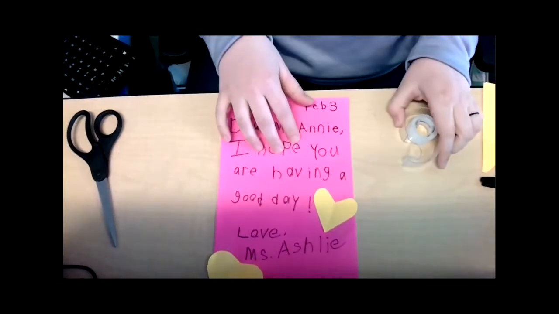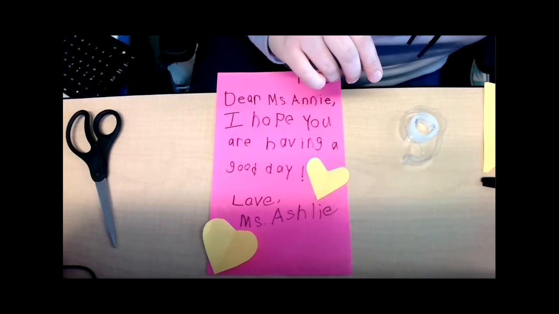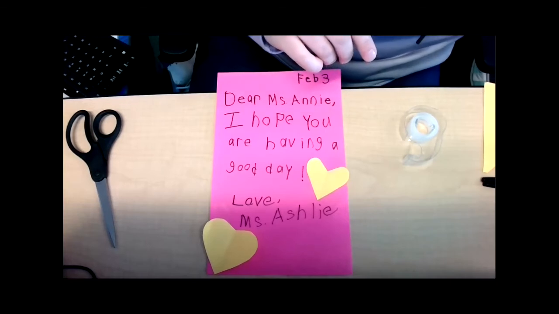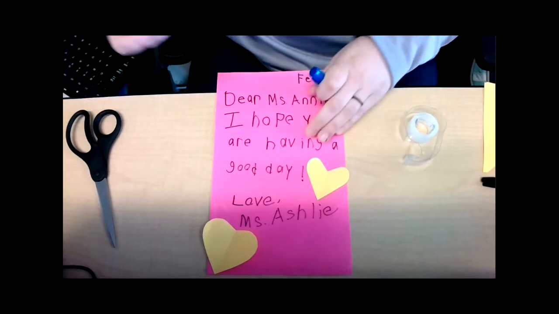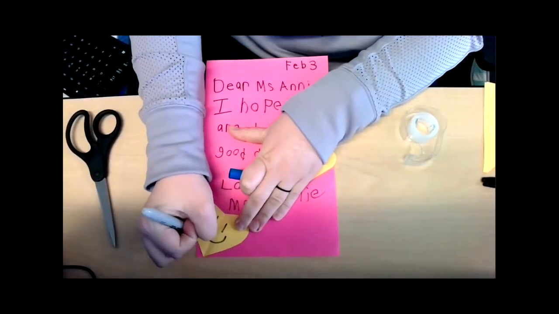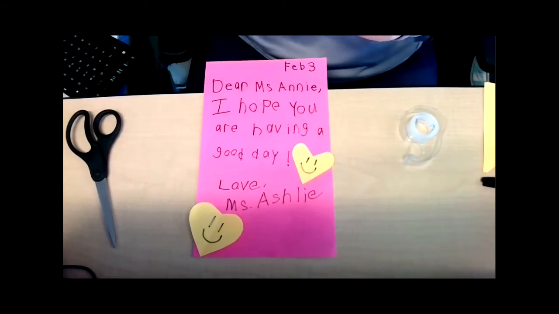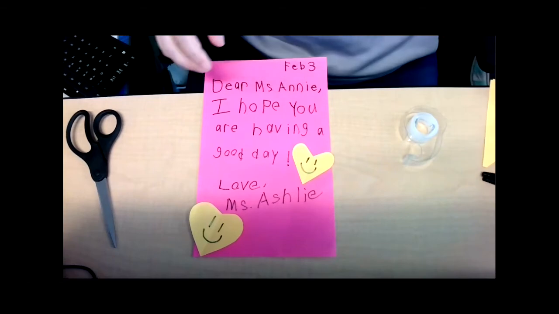Let's see. You know what? Maybe I could color those in a little bit or something. Let's see. Maybe I can add a little bit of fun color and make maybe a little smiley face. Like that. That's kind of cute. That's pretty cute. Look at that. Cute little smiley faces. All right.